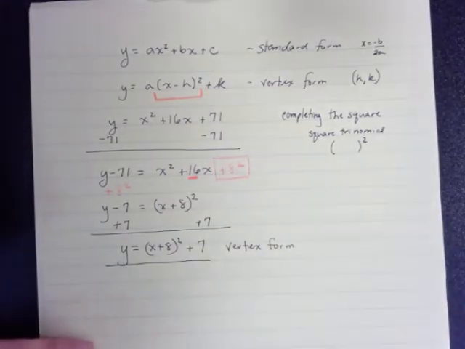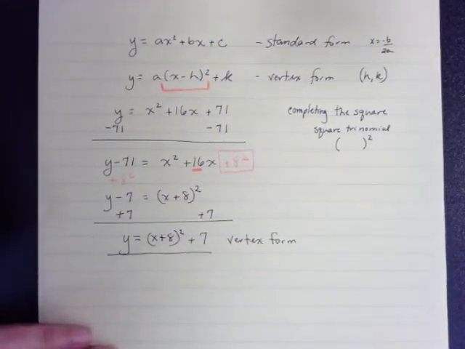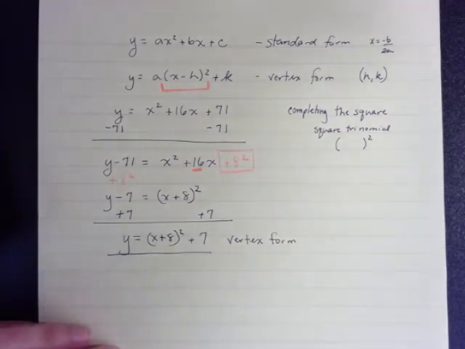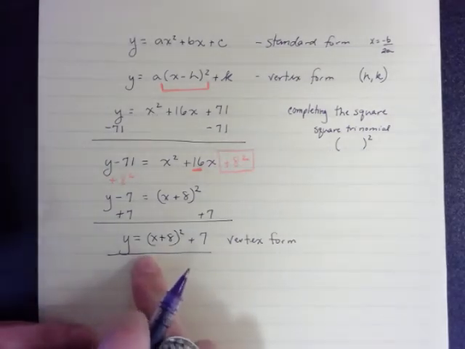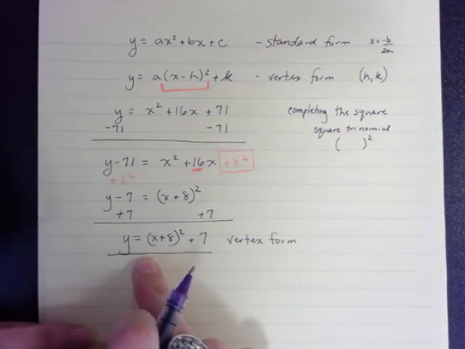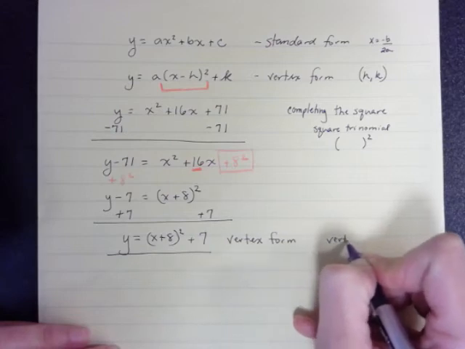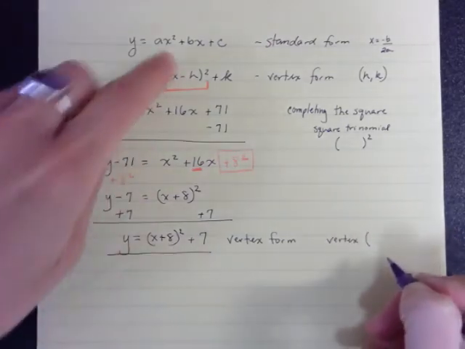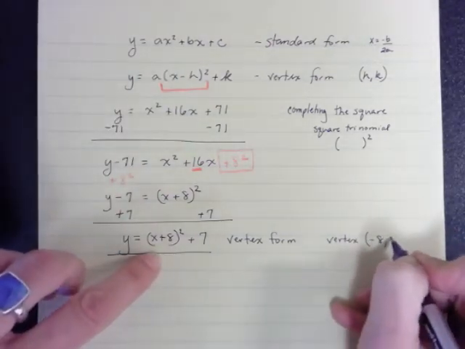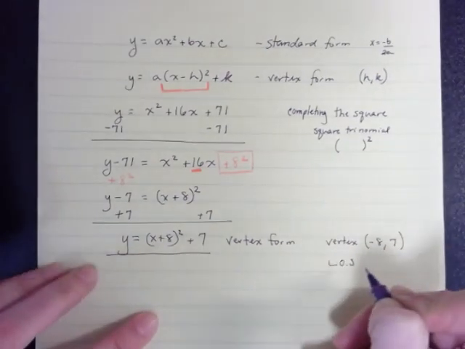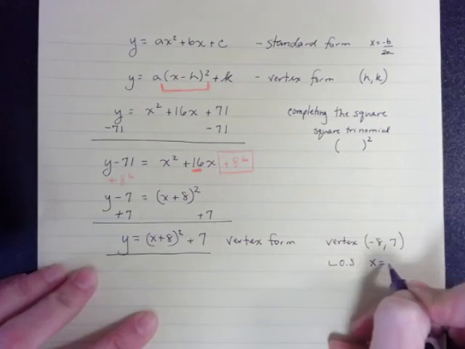So I want you to press pause, and I want you to identify the vertex and the line of symmetry of this quadratic function that's in vertex form. So press pause, and I'm going to write the vertex. And what's the vertex? Negative 8, positive 7. And the line of symmetry, remember, is an equation, and that line of symmetry is x equals negative 8.